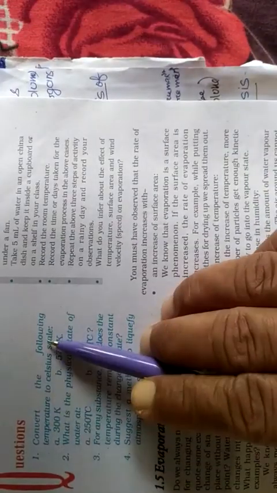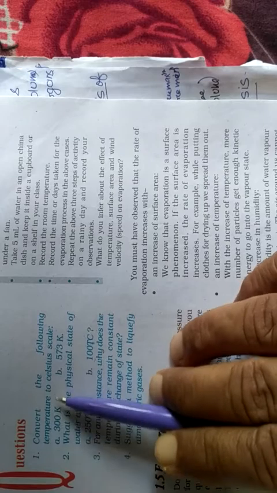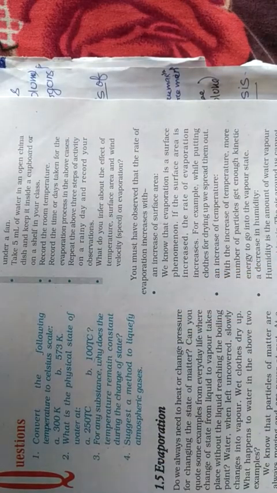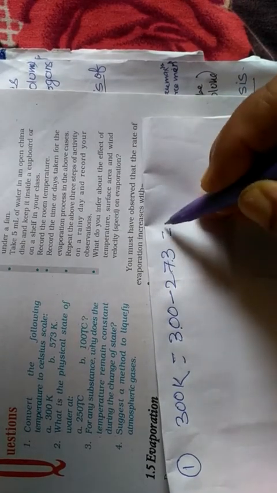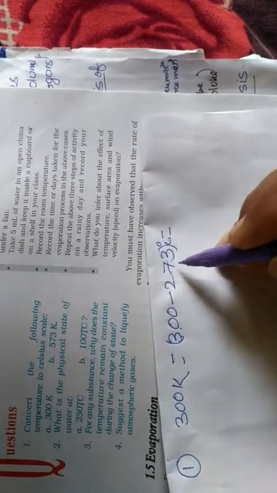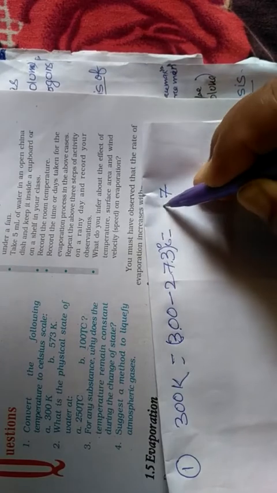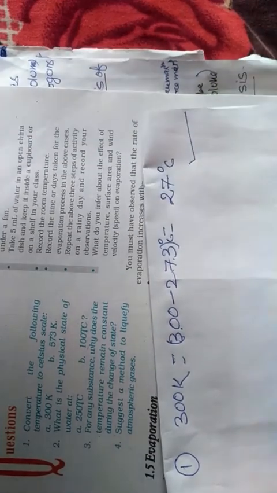See here. Before that, I have a few questions to write here. Convert the following temperature to Celsius scale. Now see, I am going to describe on the page. How can you solve this? See here. This is the first question. The temperature is given in Kelvin. Naturally, we have to subtract 273 from the given temperature in Kelvin, and we will get it in degrees Celsius. Now, in such a way, we will have to write degrees Celsius. This is the answer.